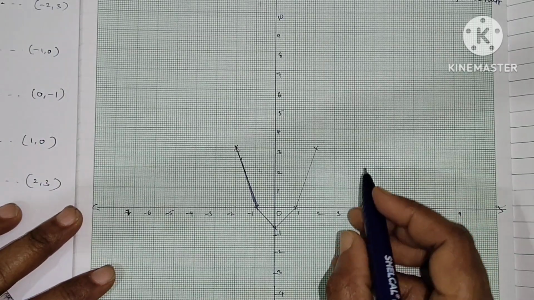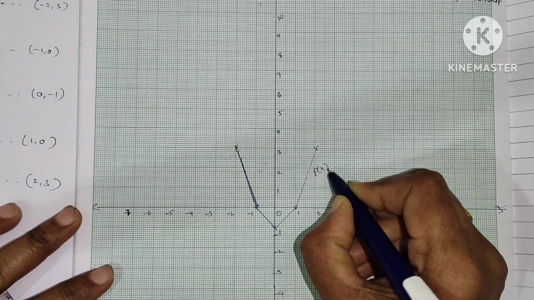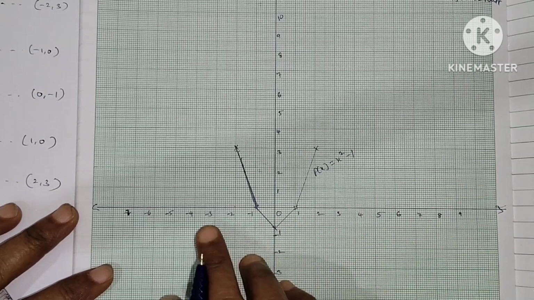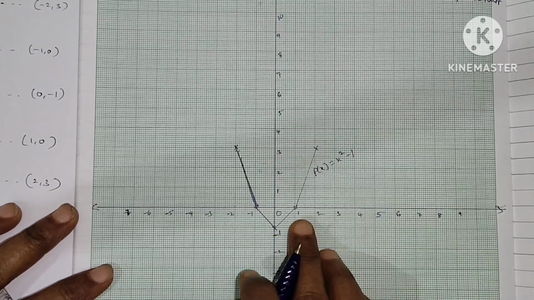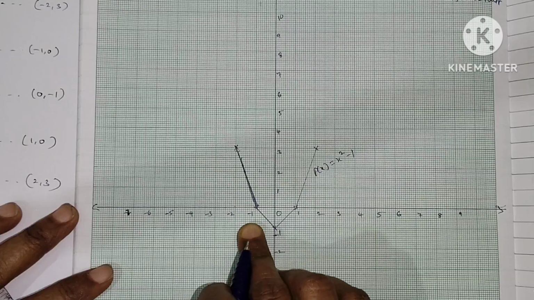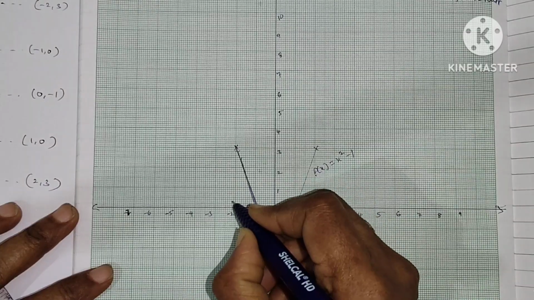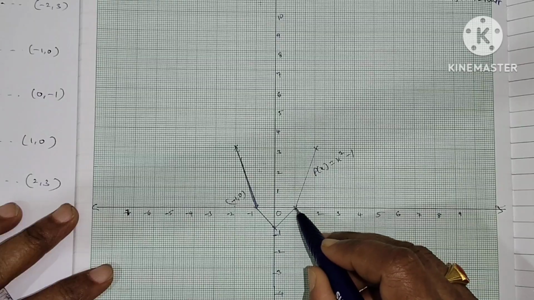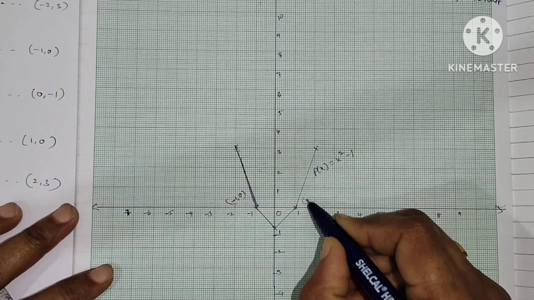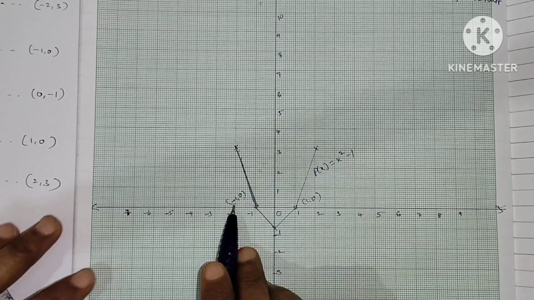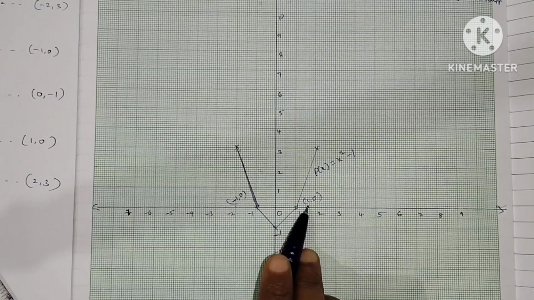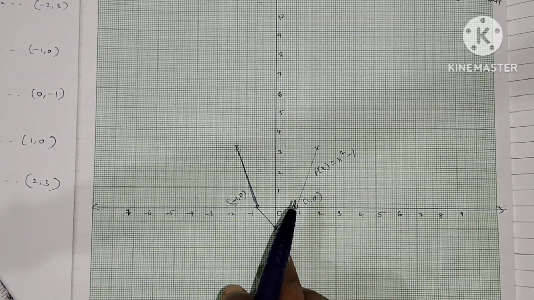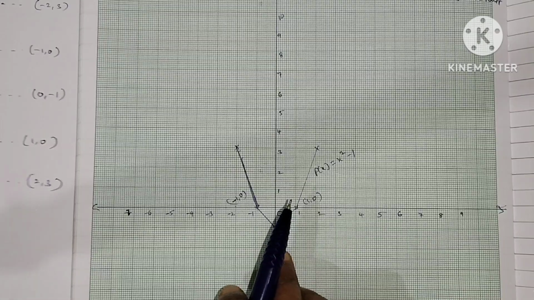So this is the graph. We write here p of x equal to x square minus 1 is the graph. Now this graph intersects the x axis at 2 points. One point is minus 1 comma 0. Next, the second point on the x axis is 1 comma 0. So minus 1 comma 1 are the solutions, the zeros of this polynomial. So we write that.